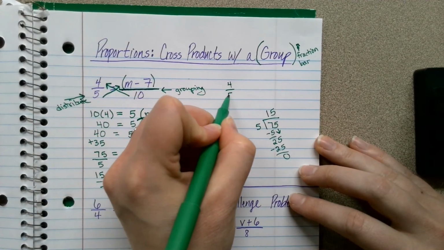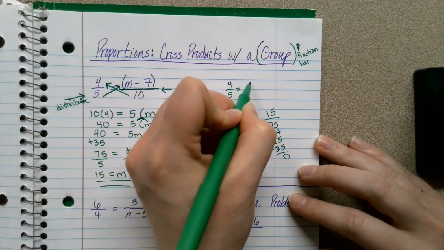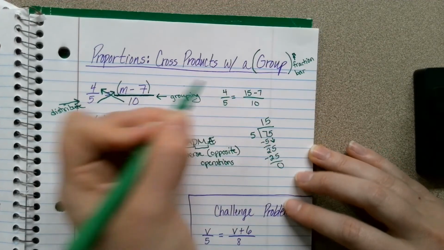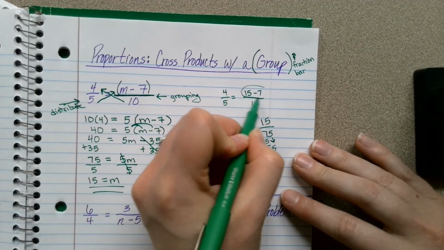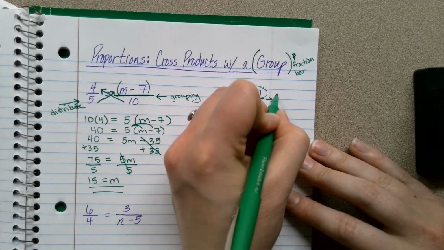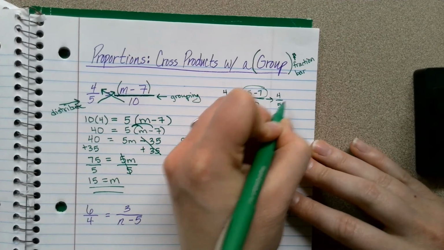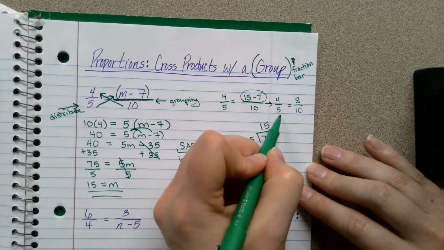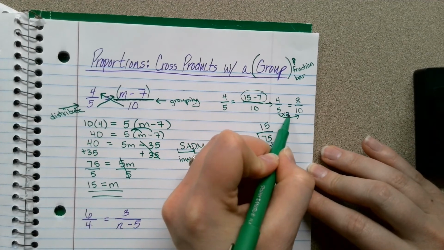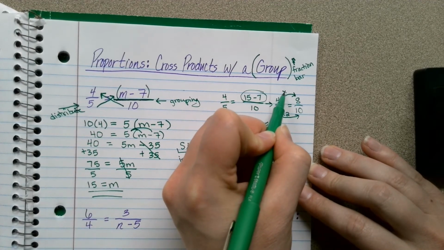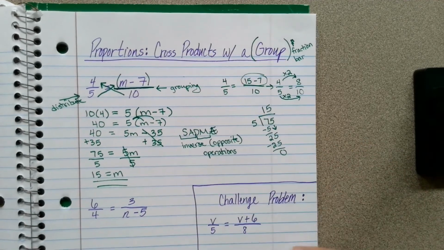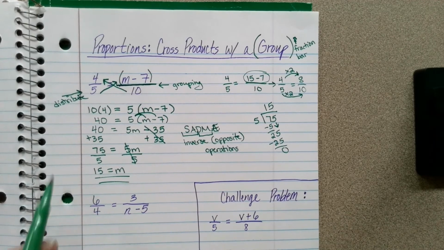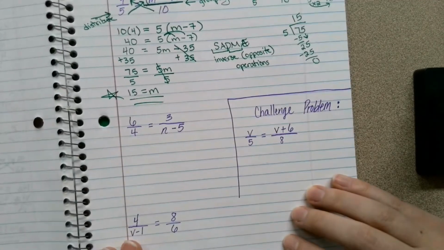So let's show that. If we plug the 15 in, we have 15 minus 7 over 10. 15 minus 7 is 8, meaning that we would have 4 over 5 is equivalent to 8 over 10. And from there you can see a direct relationship, multiplying both of them by 2 to create equivalent ratios or a proportion. So 15 is our correct solution.